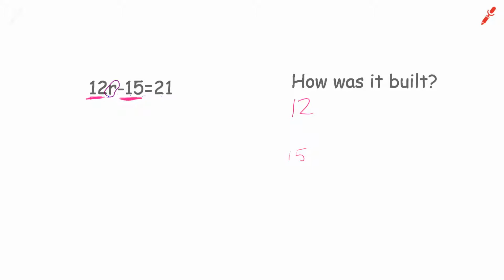So the 12 is attached to the r by multiplying. How do I know this? Because there's no operation between them. So the 12 is being multiplied. And the 15 is being subtracted because there's a minus sign between them. And what's the opposite of multiplication? The opposite of multiplication is division.